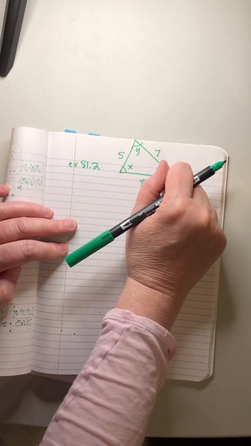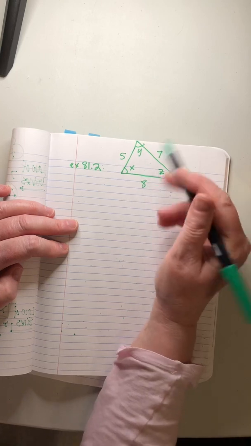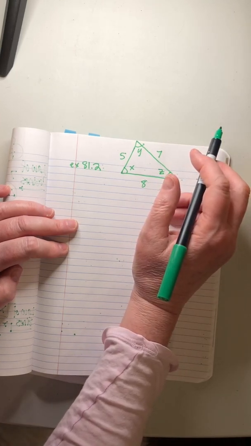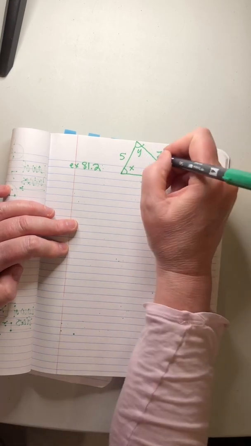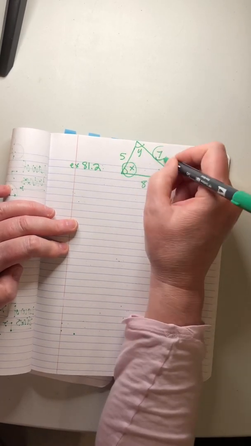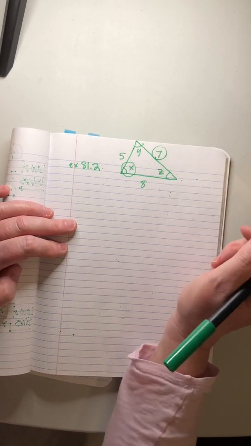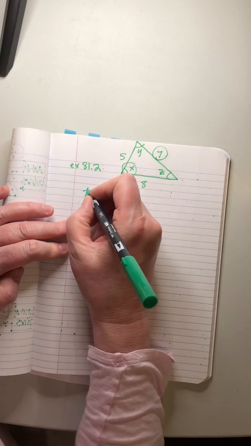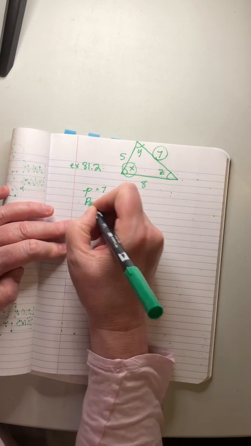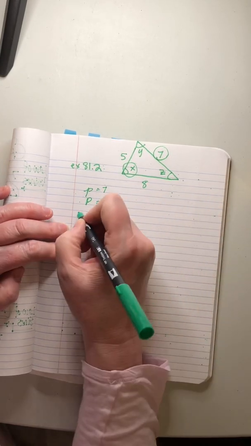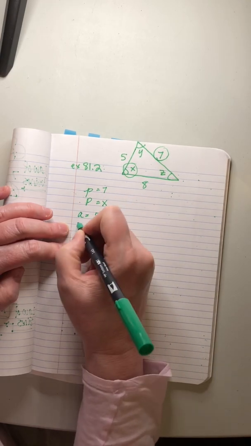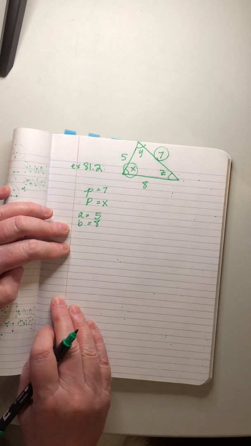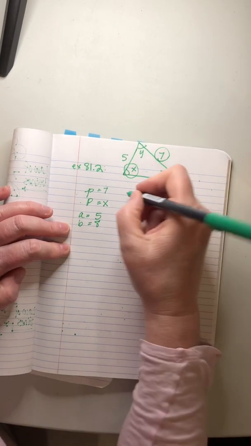Honestly, it doesn't really matter which one we solve for. But John proposes that we start with this one and this one, which I would do just because it's alphabetical. It doesn't make any difference. So our little side p is 7. Our big angle P is X. Our a equals 5 and our b equals 8. Make sense? Now let me write the formula again.